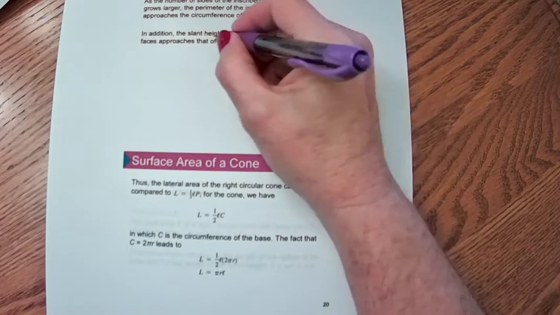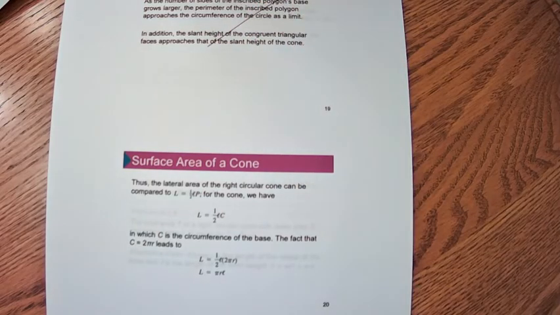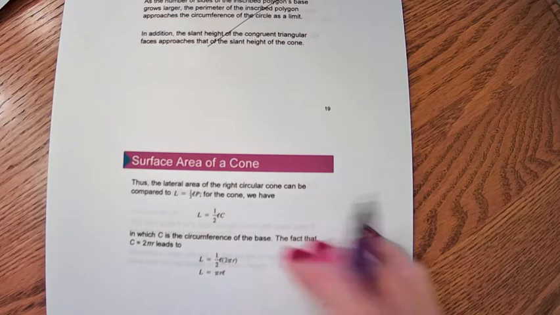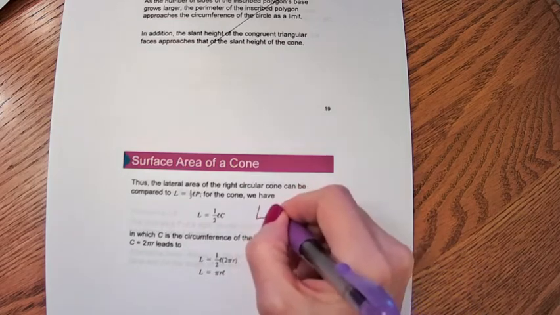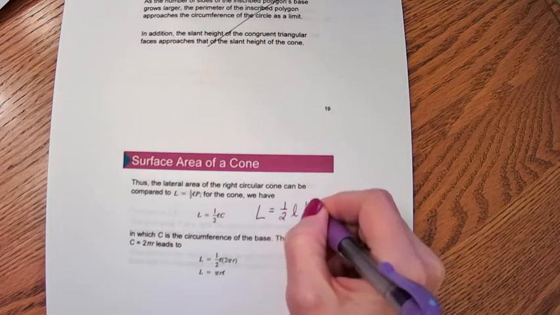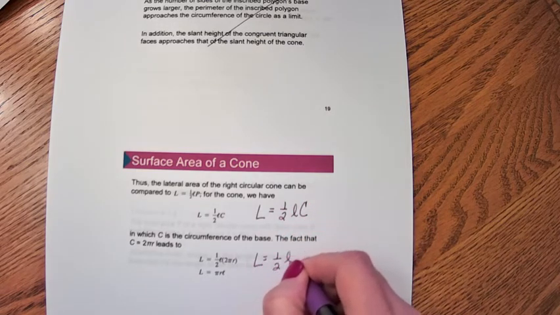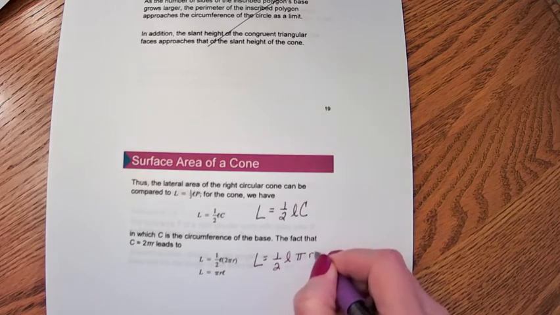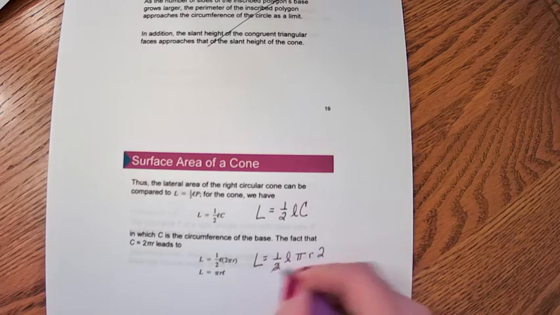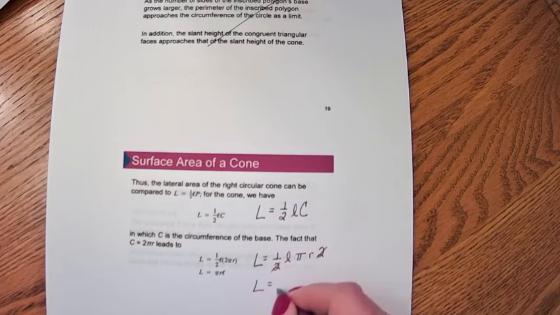So we're not going to worry about inscribing and that getting bigger and bigger. We're going to go right here. We have the lateral surface area is 1/2 the slant height times the circumference. But if the circumference is 2 pi r, the 2's are going to cancel, so the lateral surface area is the slant height times the radius times pi, if you wanted a simplified formula.